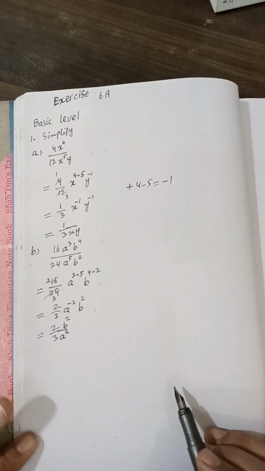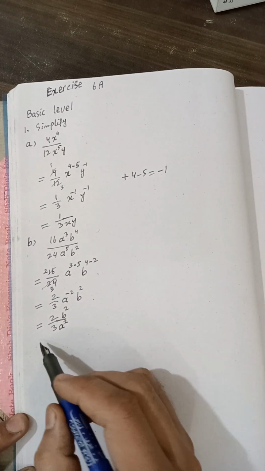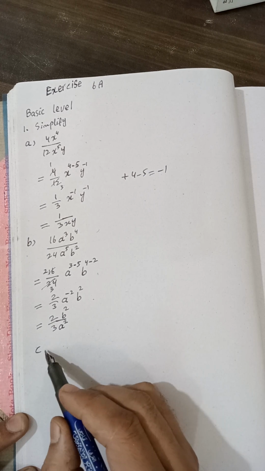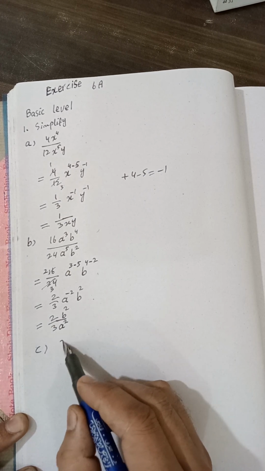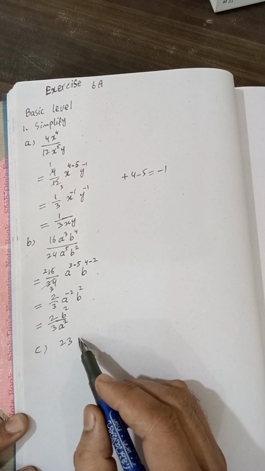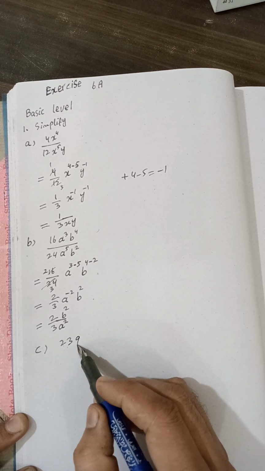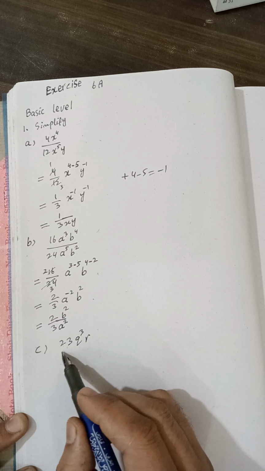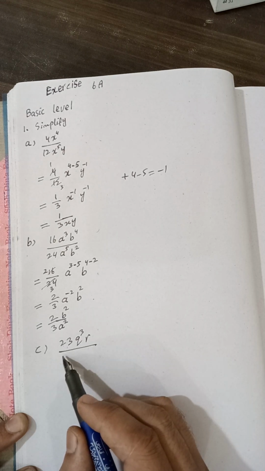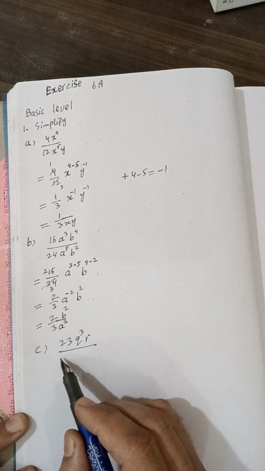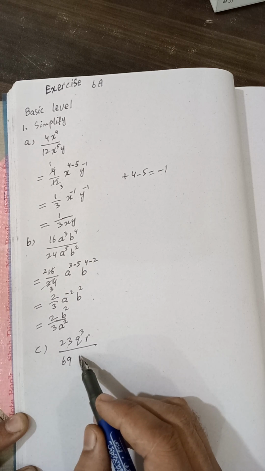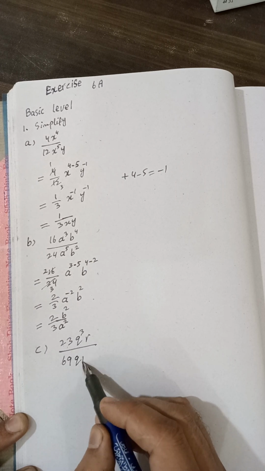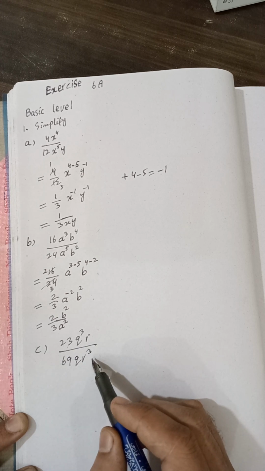Then there is C part. In the C part, you can see he is giving us 23q^3r over 69qr^3s.